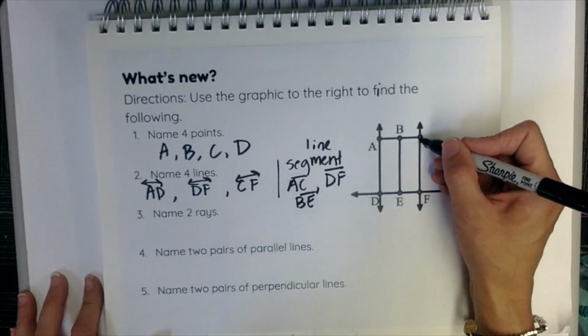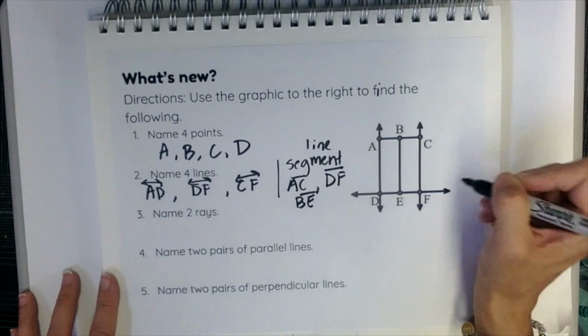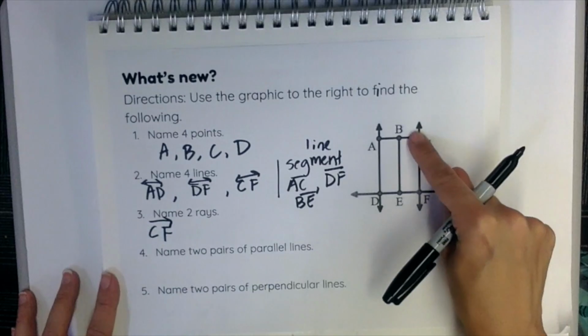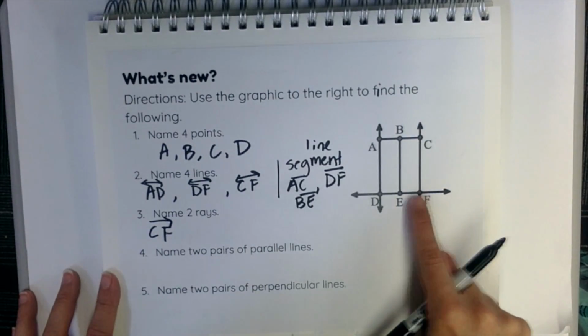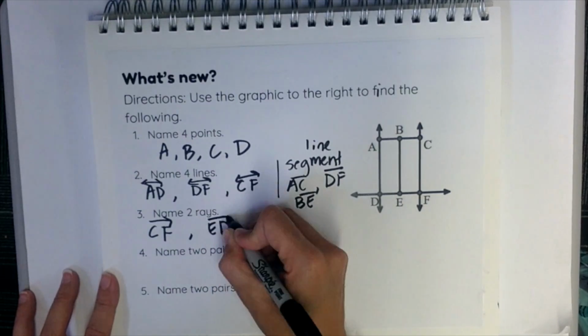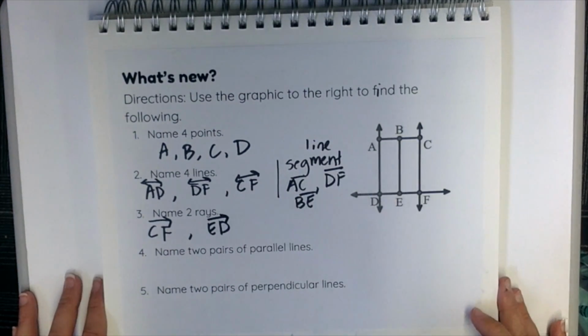Okay, name 2 rays. So we're going to be starting at an endpoint and going in one direction. So I'm going to say CF. So going from C to F. And let's do ED. Okay, and there are lots more rays we could do.